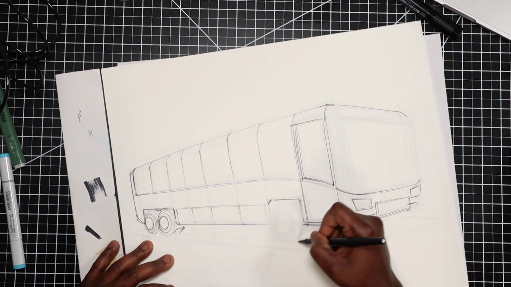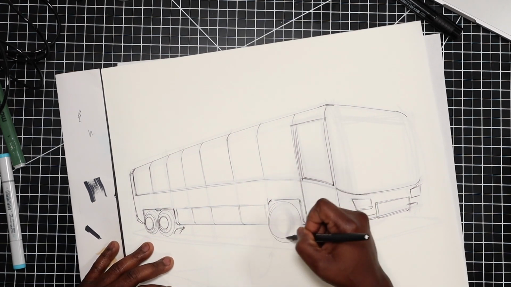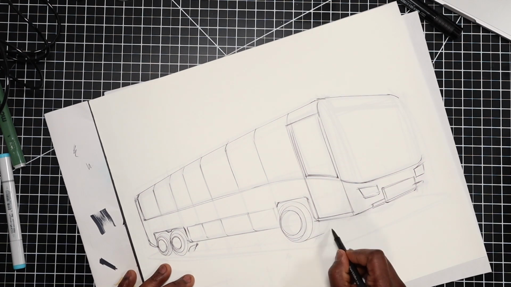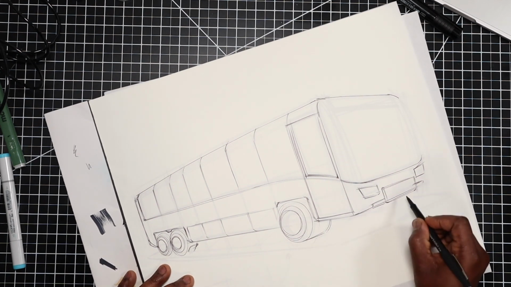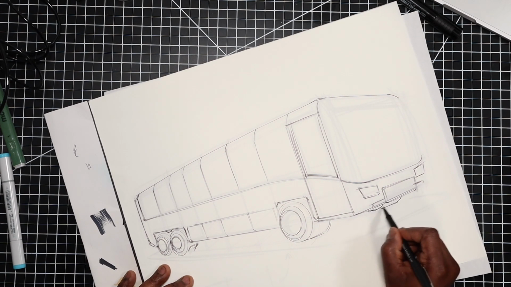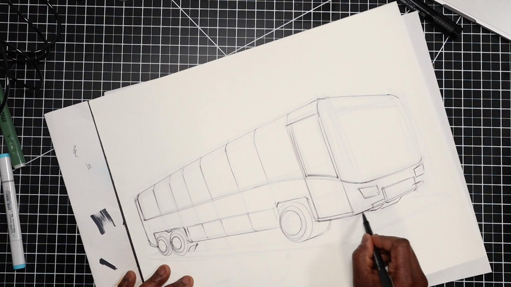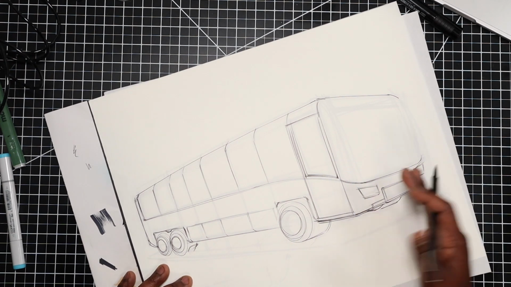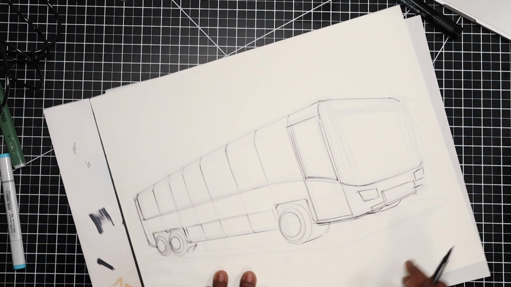Let's finish our wheel here. And okay, we've got one and two wheels. Now the cab is forward, so that's why on the wheel here it looks like it's pushed further back.